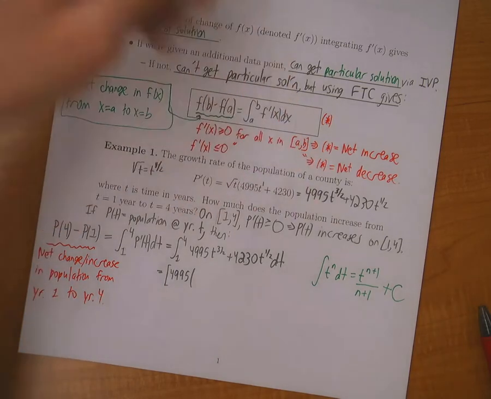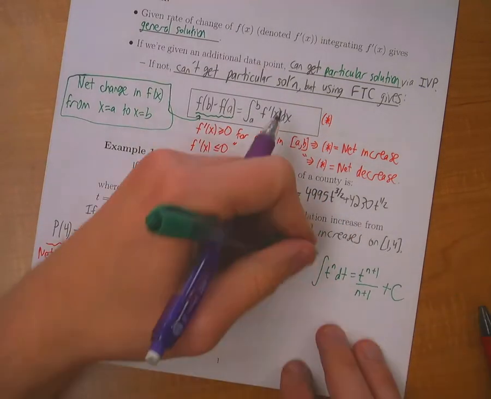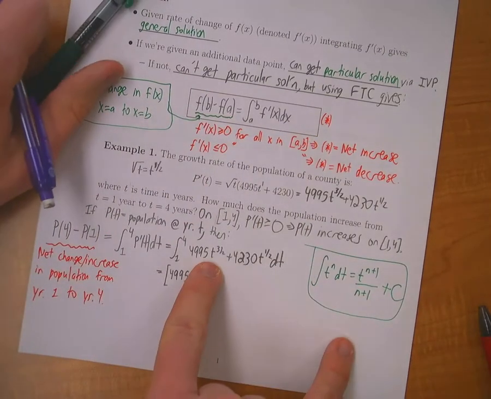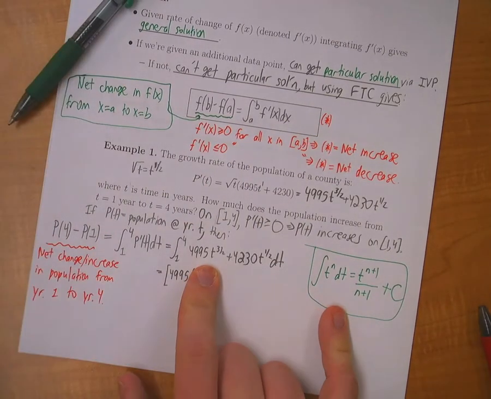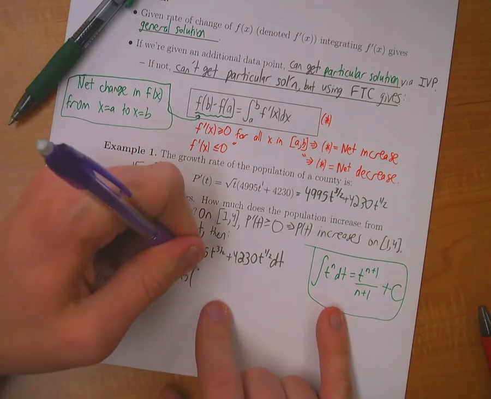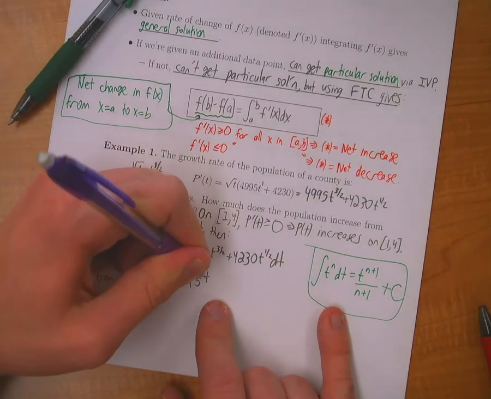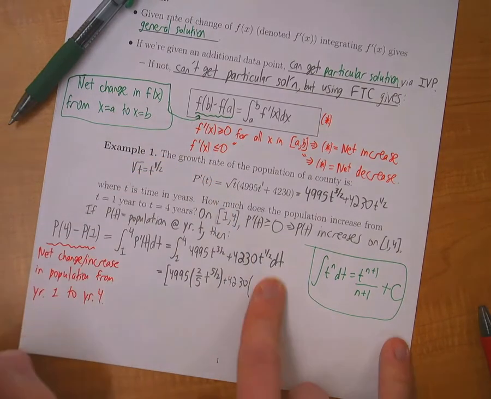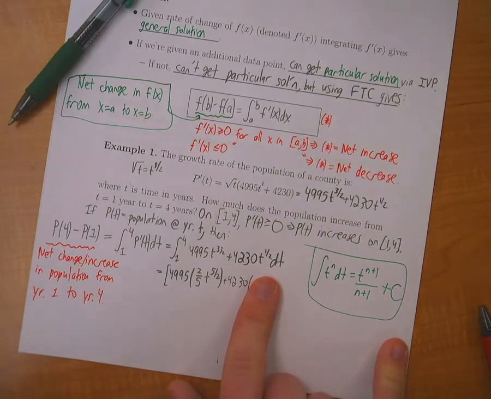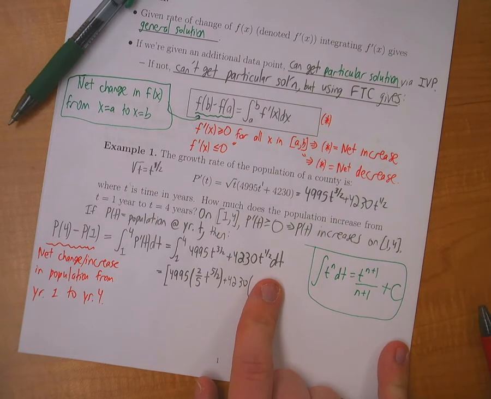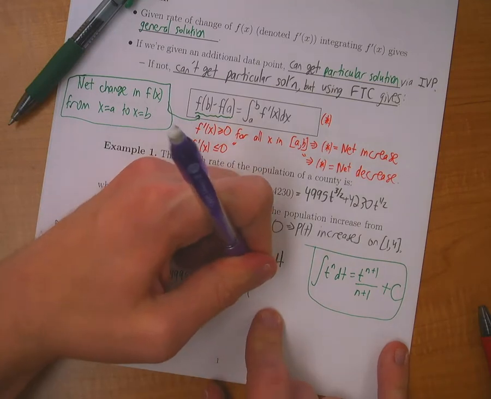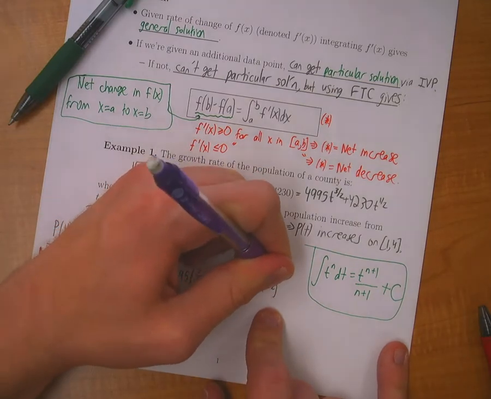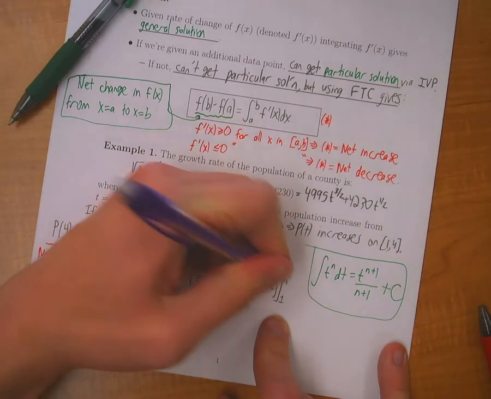So using our antiderivative power rule here, what's the integral of t to the 3 halves? Go ahead. 2/5 t to the power 2. Yep, 2/5 t to the 5 halves. And then plus 4,230 times the integral of square root of t, which is, go ahead. 2/3 t to the 3 halves. Good. So then integral from 1 to 4.